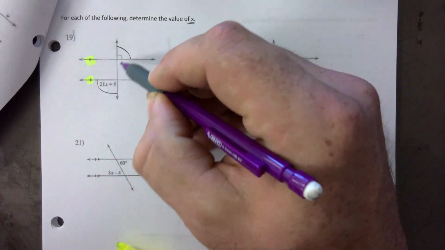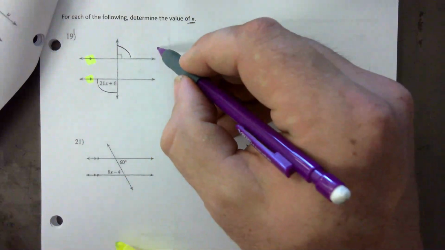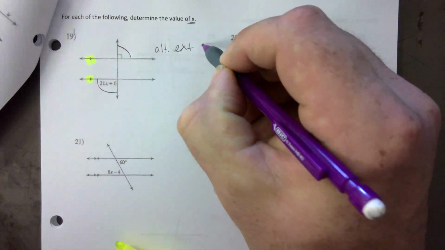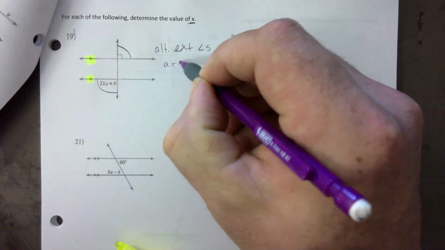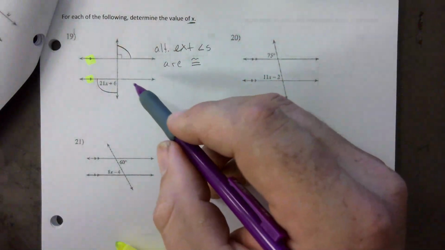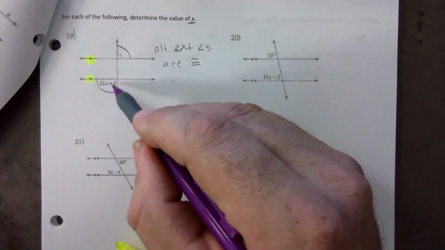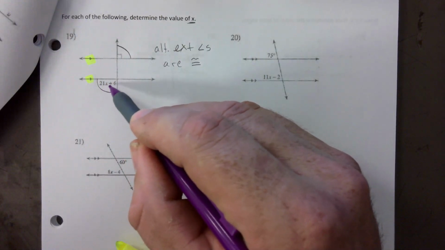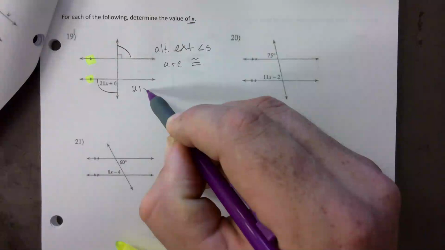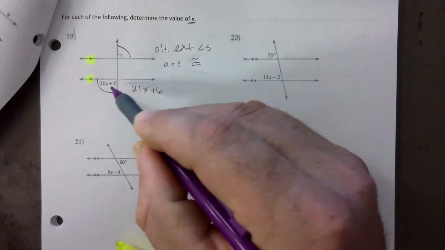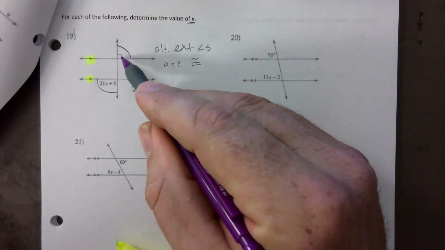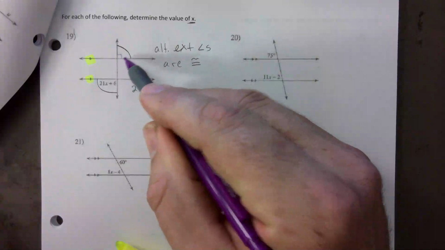It's called alternate exterior, correct? Alternate exterior angles are congruent. We know that. So we're going to say that this angle, which is written in a weird format, 21x plus 6, is going to be exactly the same as this angle, which is, in degrees, 90.